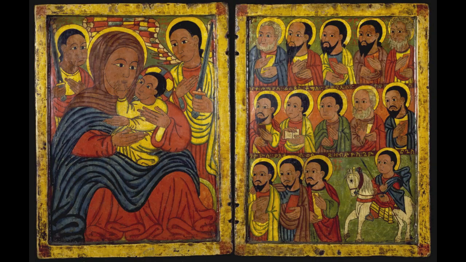The design, iconography, and visual language of this Ethiopian icon all proceed from its purpose as an instrument of adoration. For the Orthodox Christian, the icon is not merely a depiction of the Virgin Mary and Christ. It is a likeness by which they are made present.